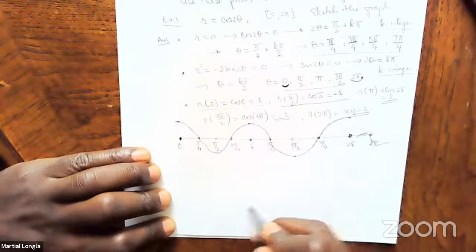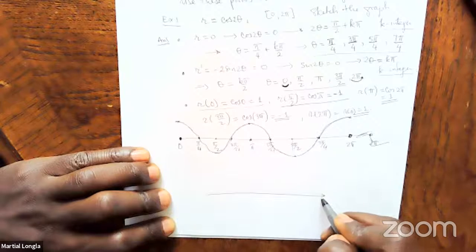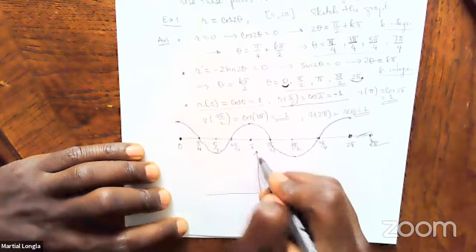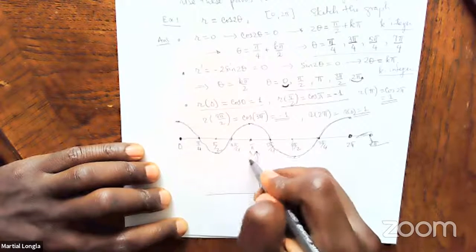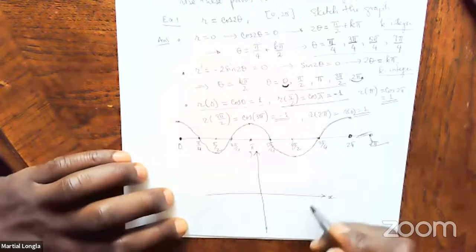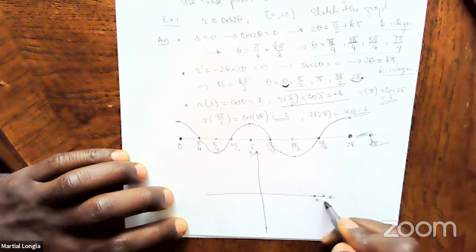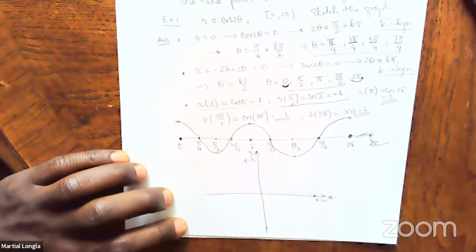And now when you want to sketch that graph, this is what you do. You draw the XY plane. You know the angle is 0 here, so that's angle theta equals 0. This is angle theta equals pi over 2.